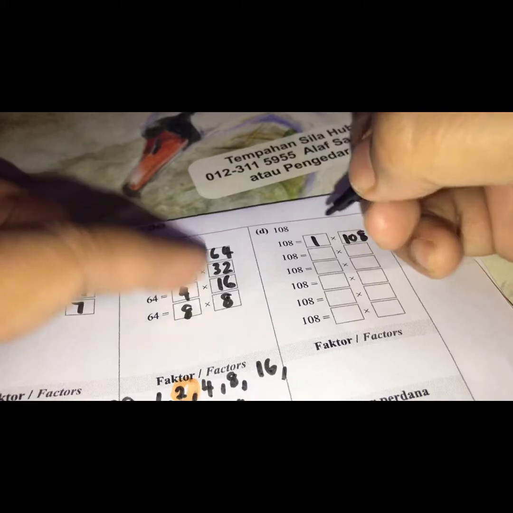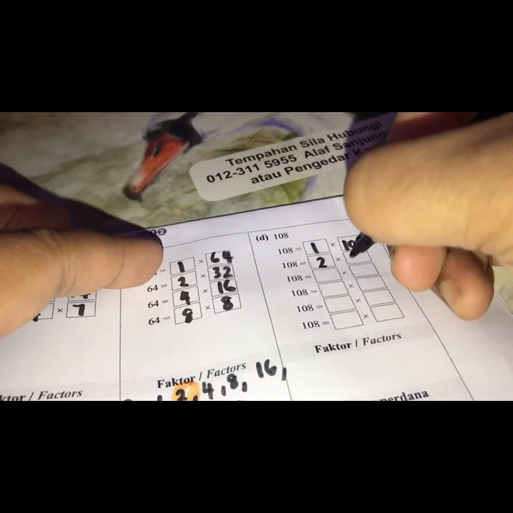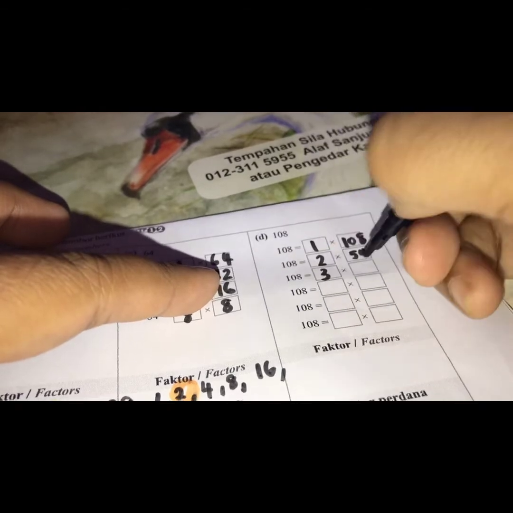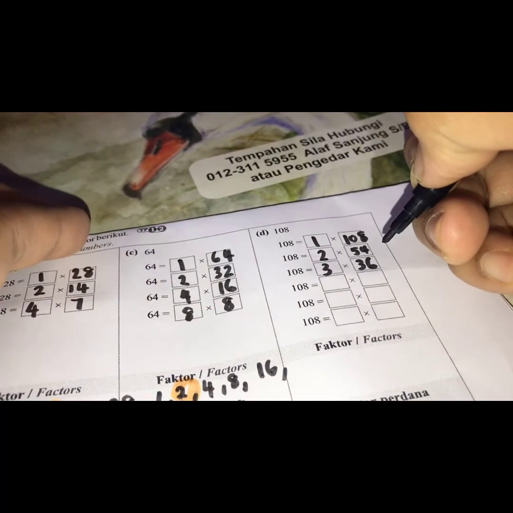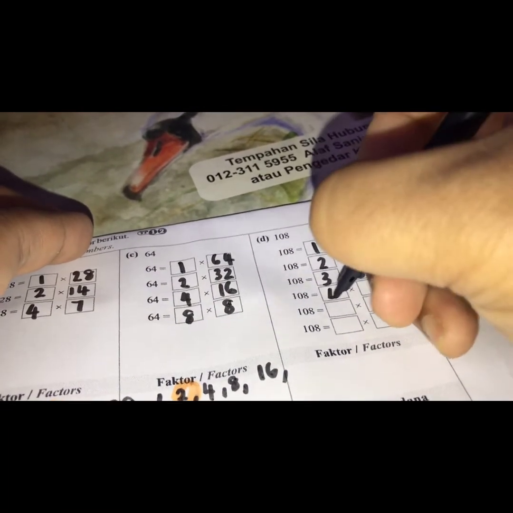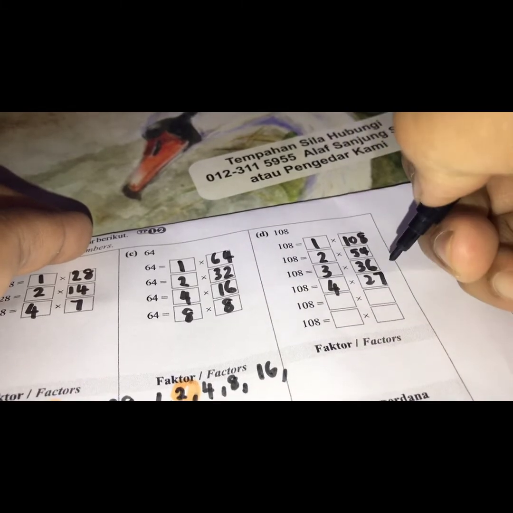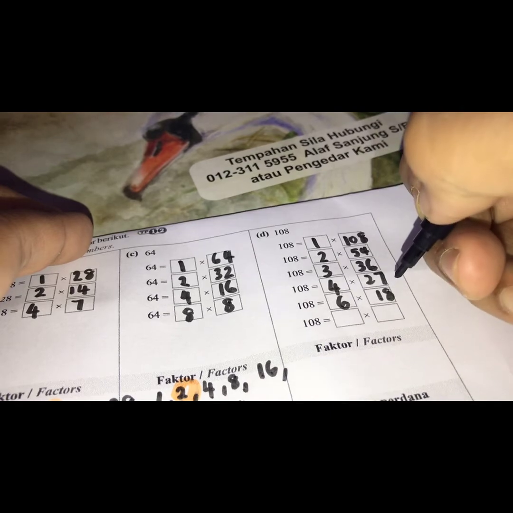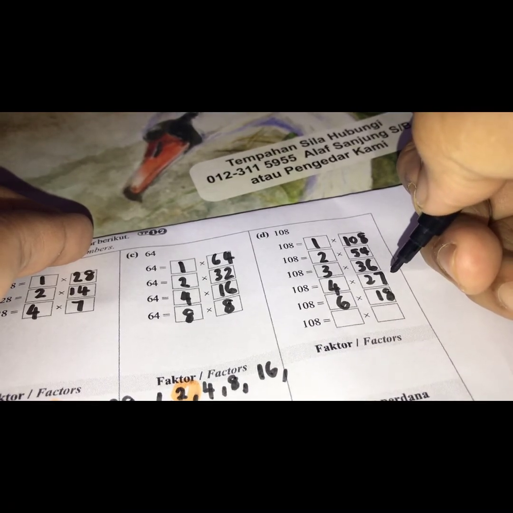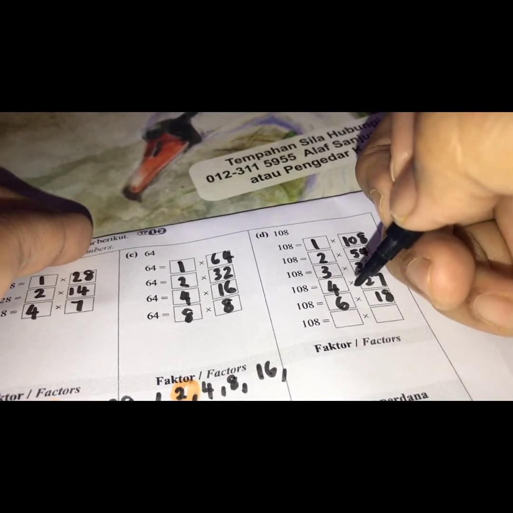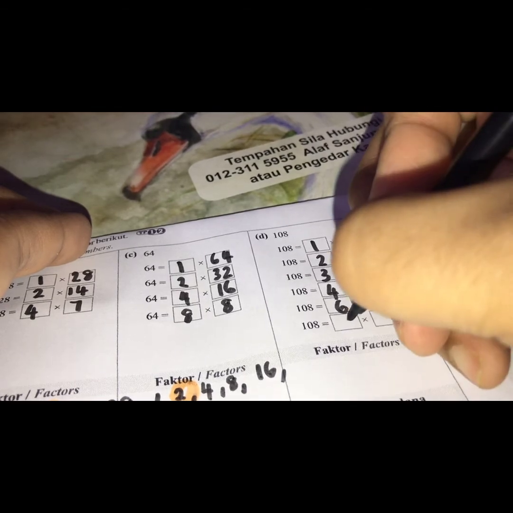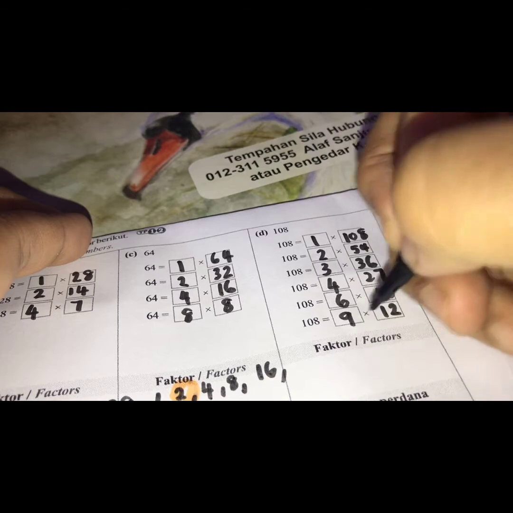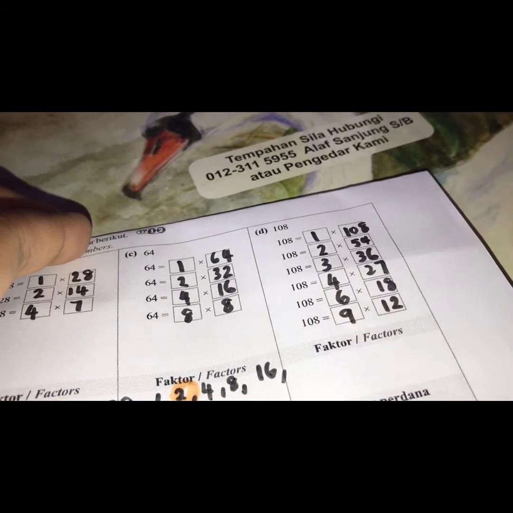And then 2 times 54, 3 times 36, 4 times 27, 6 times 18. And one more, 7 cannot. Again, 9 times 12. This one is the product of two numbers, when you multiply you get 108.